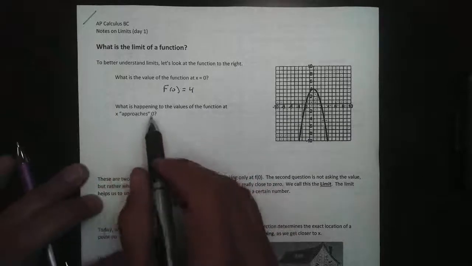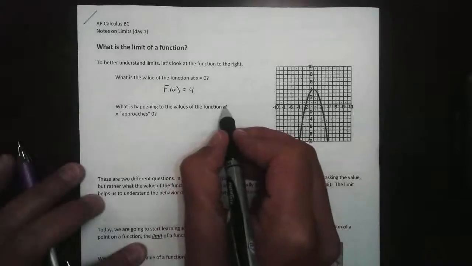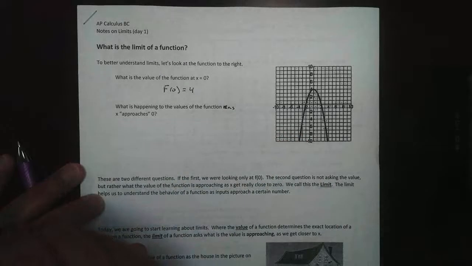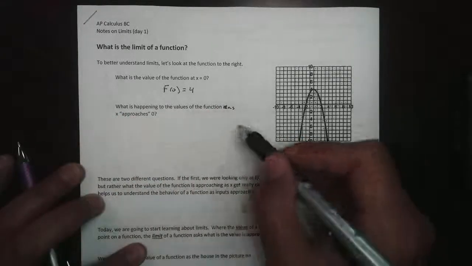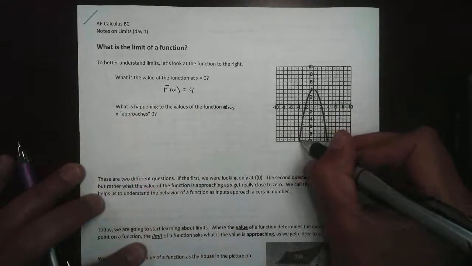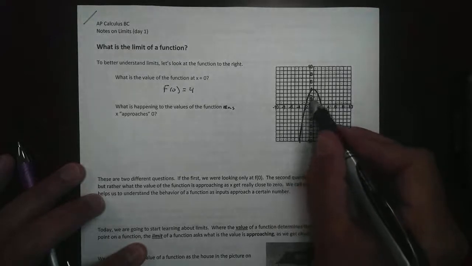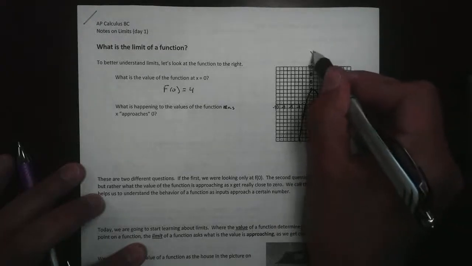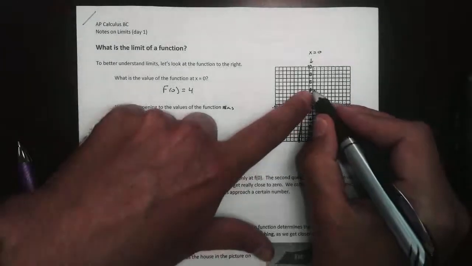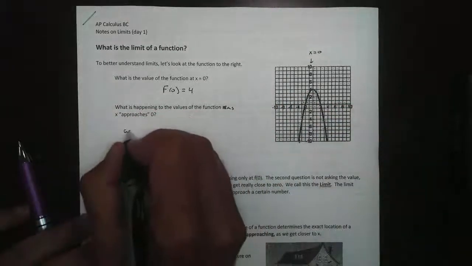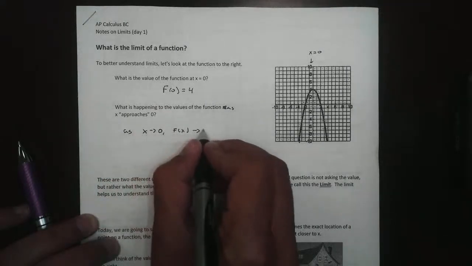But the next question says, what is happening to the values of the function as x approaches 0? That's a big difference, not at. We want to say as we get closer to 0. So in other words, what's happening to the function's values? Let's say I start at negative 10. As I get closer and closer to 0, here's x equals 0, that's the line x equals 0, the y-axis. On both sides, they're both approaching 4. So we would say, as x approaches 0, the values approach 4.